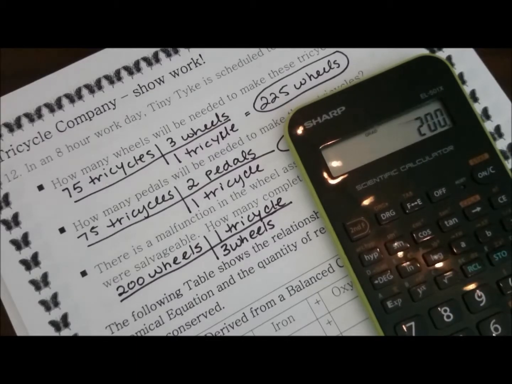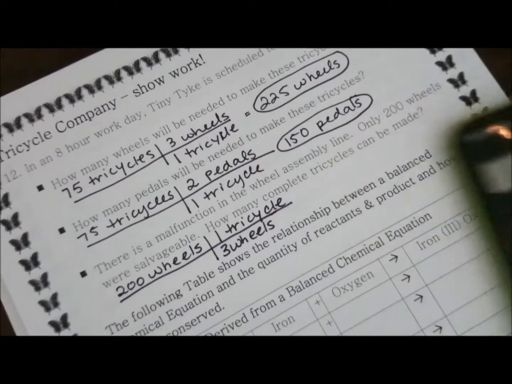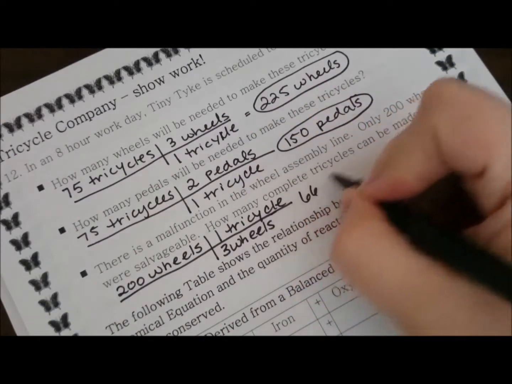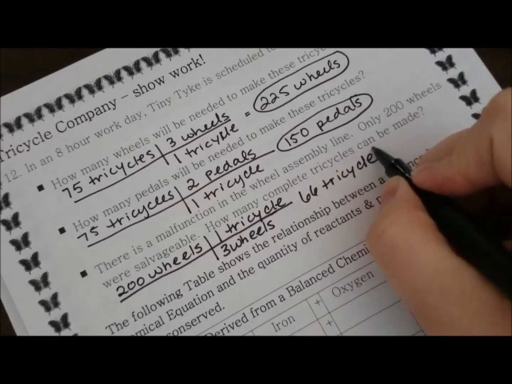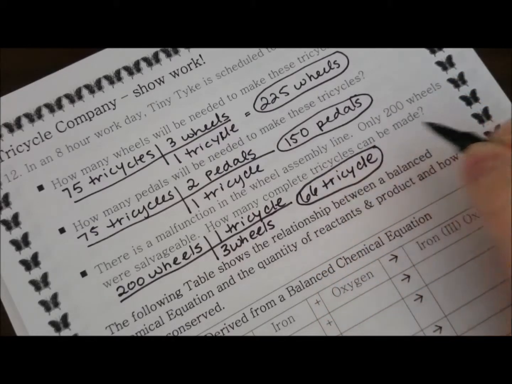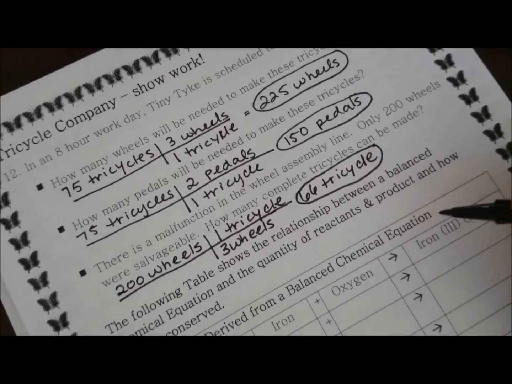So 200 divided by 3 is, we can make 66 tricycles. Now what do you do with the leftovers? Well, I don't know. You'll have 2 wheels left over, but I can't make a tricycle with it. You'll have to make a bike, like a regular 2-wheel bike. Okay.